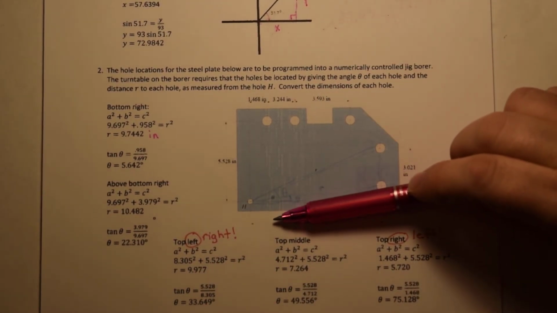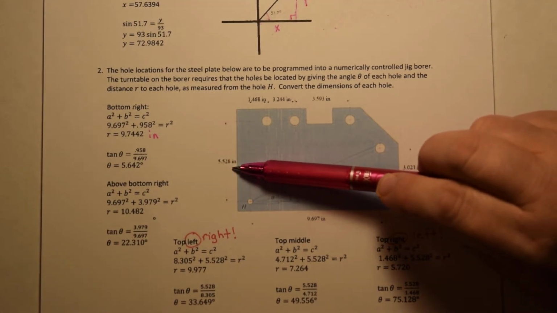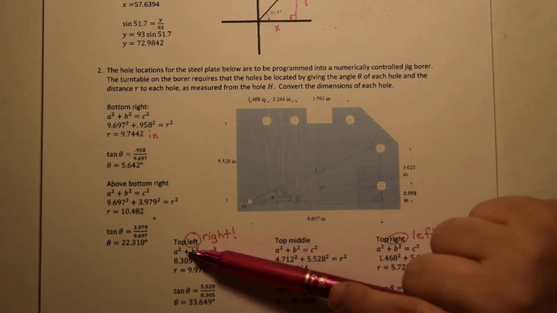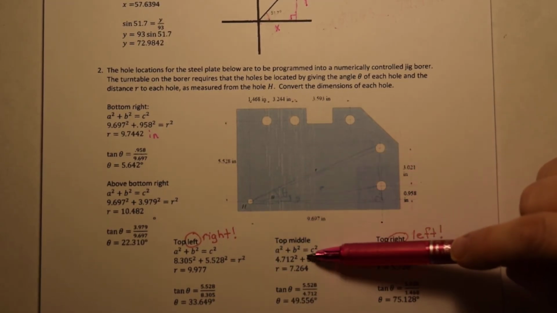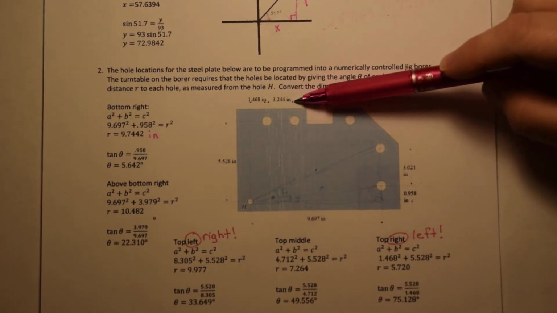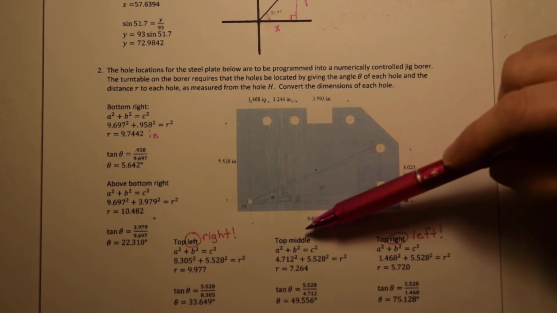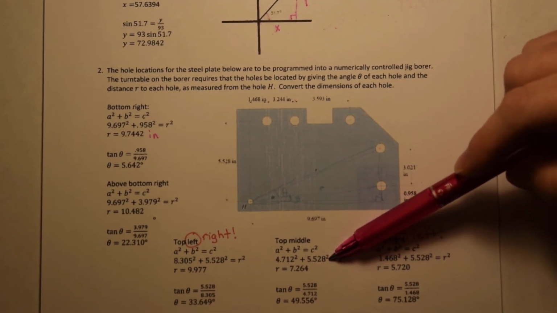Now to figure out y, well, it tells us what y is. We go up 5.528 inches. So plug those numbers into the Pythagorean theorem and tangent. And then for the middle one, we would just add these two numbers together to get our x value. The y value is just that number.